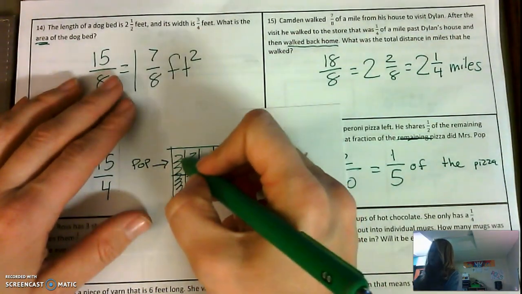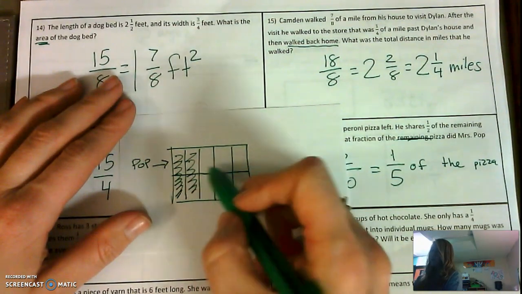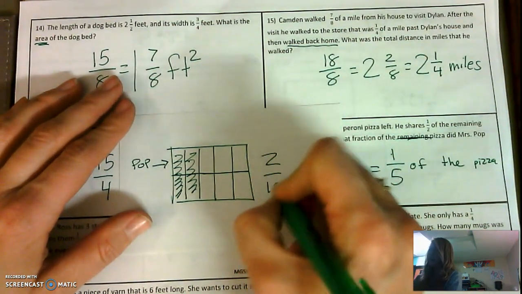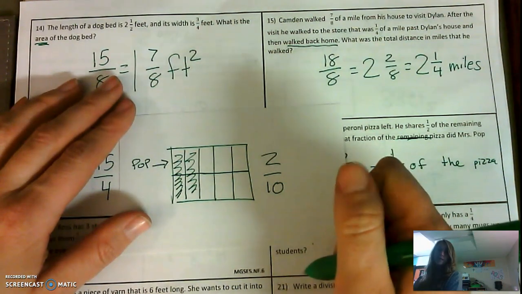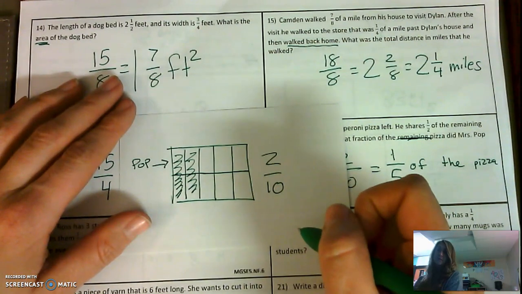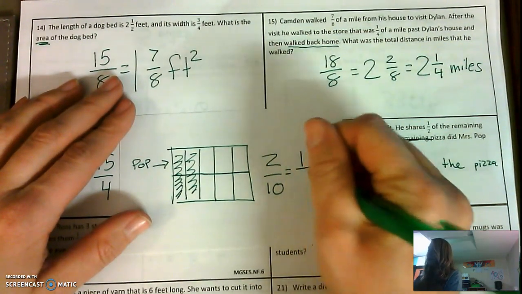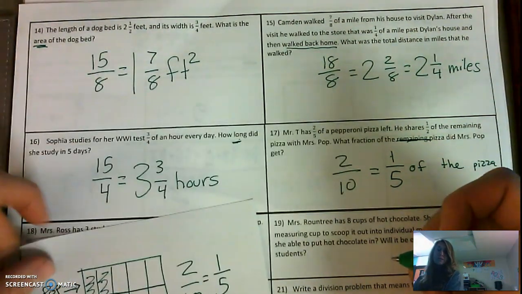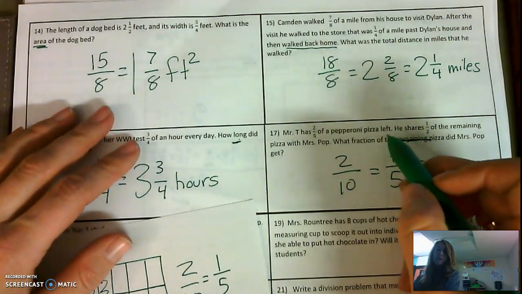So she's going to get 2 out of 1, 2, 3, 4, 5, 6, 7, 8, 9, 10. 2 out of the 10 pieces, or 2/10 of the pizza. This is how you can find the answer using models. We can simplify 2/10 down to 1/5. But what if you didn't want to use models? Well, let's go back. Look at the problem.